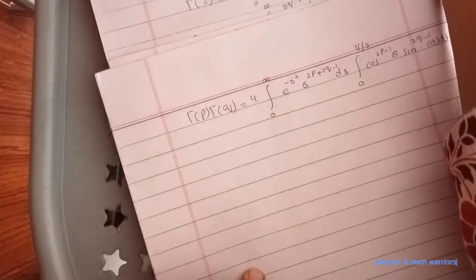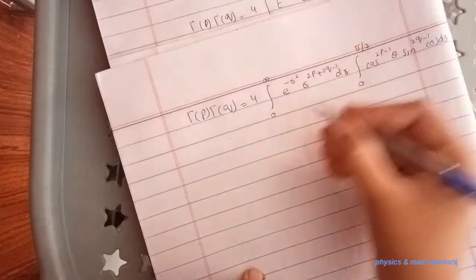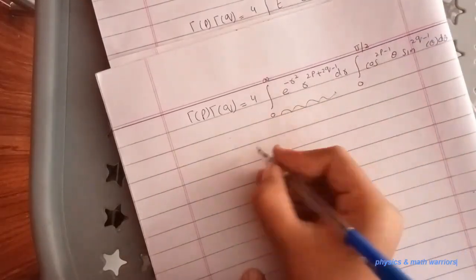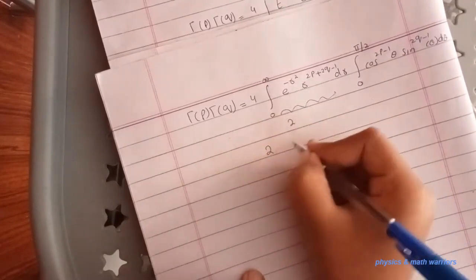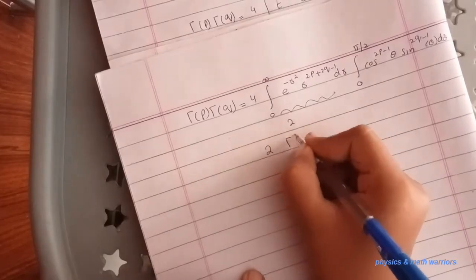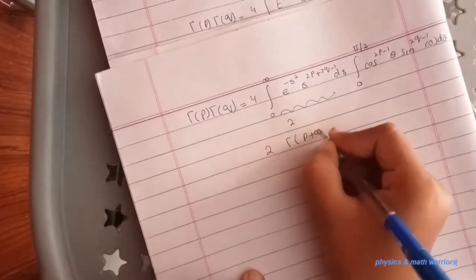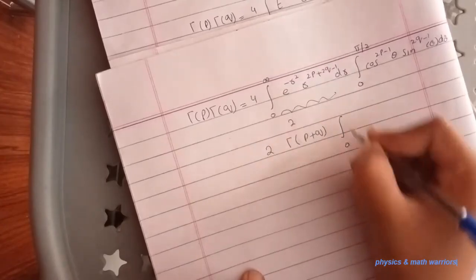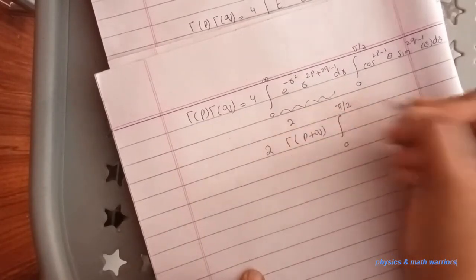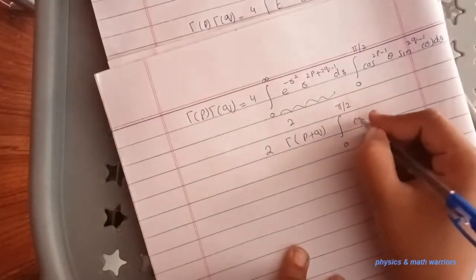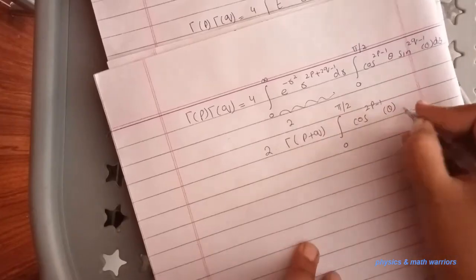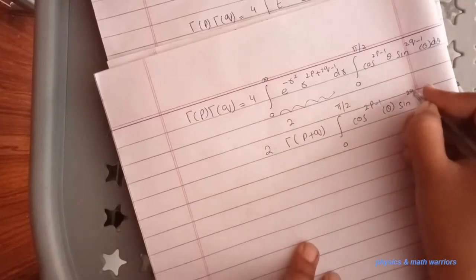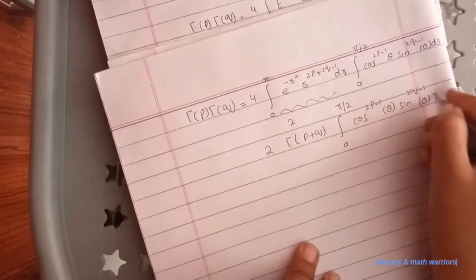Again, from this, this term is equal to 2 gamma of p plus q times the integral from 0 to pi by 2 of cos to the power 2p minus 1 of theta, sin to the power 2q minus 1 of theta d theta.